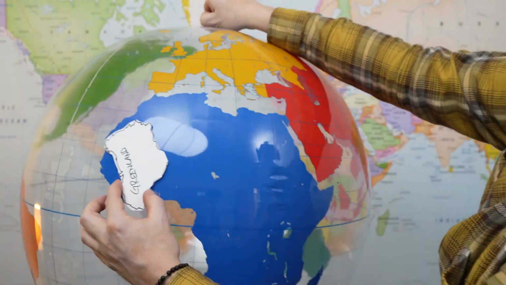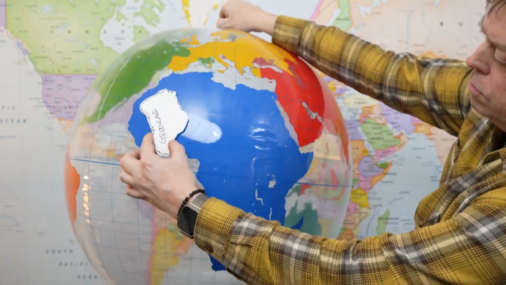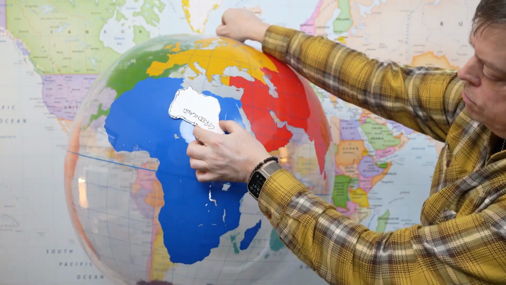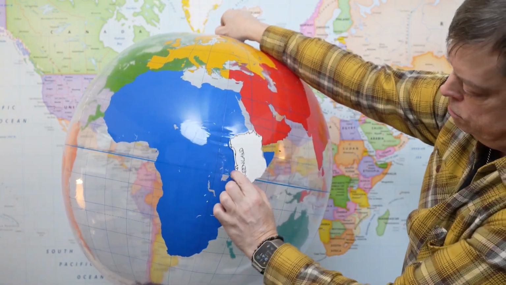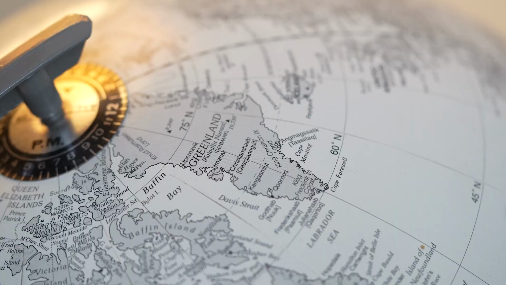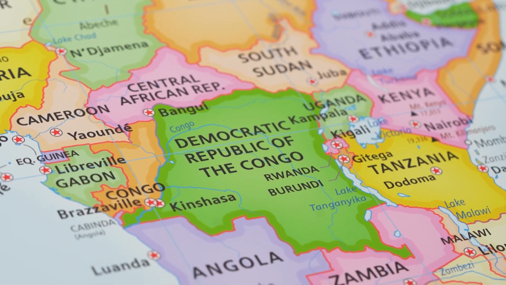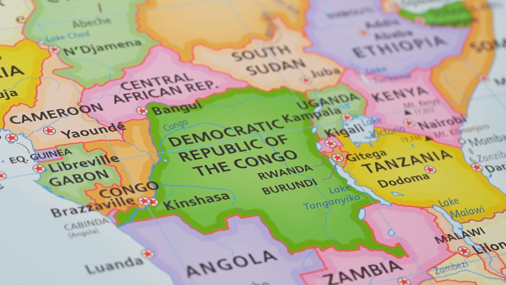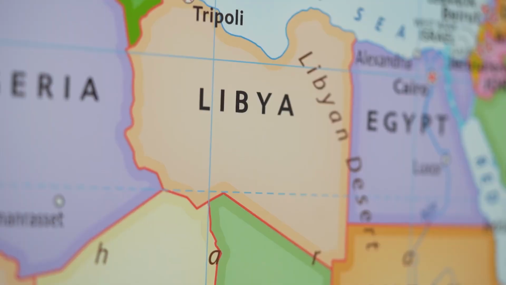Now, here's what these places actually look like when you correct for the distortion. Africa. The entire United States fits inside of Africa. So does China. So does India. You could fit most of Europe in here too and still have room left over. Africa is absolutely massive. Greenland, it's roughly the size of the Democratic Republic of Congo. That's one country inside of Africa, just one. Alaska, which looks huge on this map, is actually smaller than Libya.